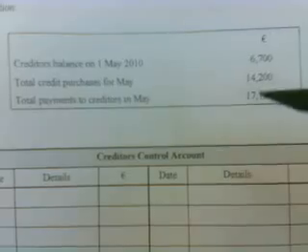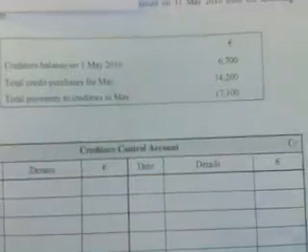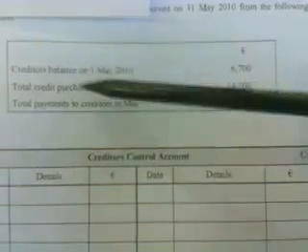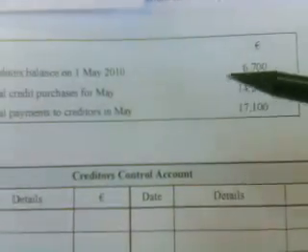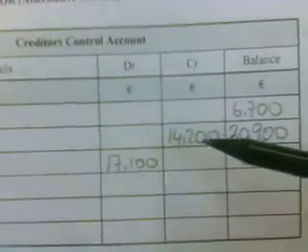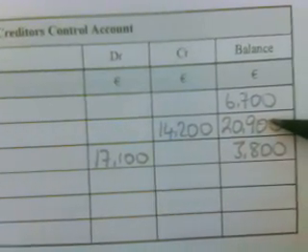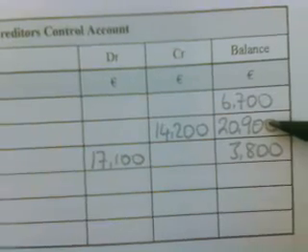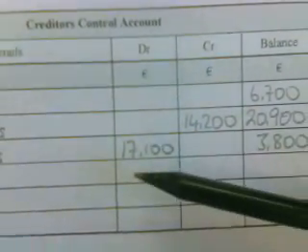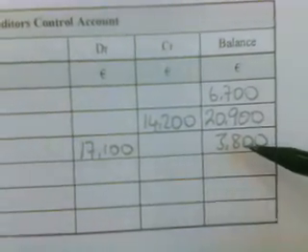So I'm just going to fill these three into the continuous presentation down below. So just look then at the balance first of all, 6,700 goes in here, and then the purchases from A, 14,200. As we said, creditors control account, credit column goes into the credit column here and then adds to the balance, so taking us up to 20,900. And then the last entry was the total payments to creditors, 17,100. So that takes you down to 3,800.